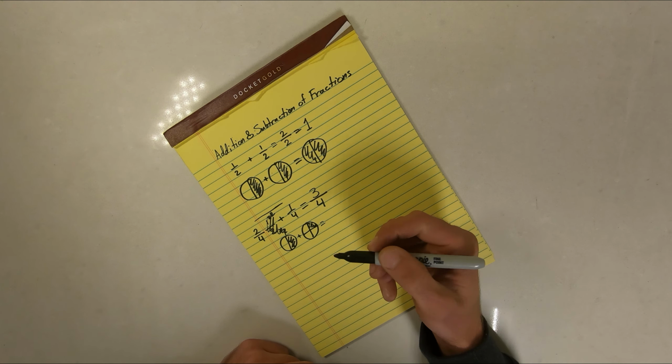Let's do another problem. Let's say we have 2/3 plus 4/6. Now the denominators are different, so we have to make them the same. And we can do that by just multiplying the first fraction by 2.